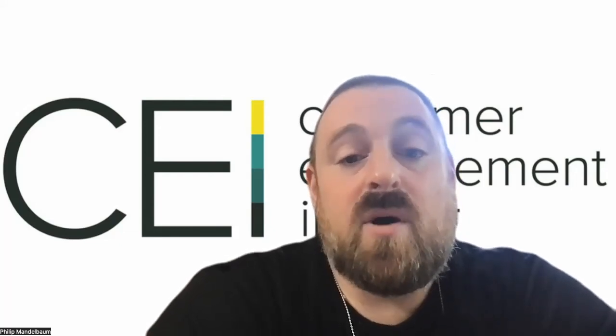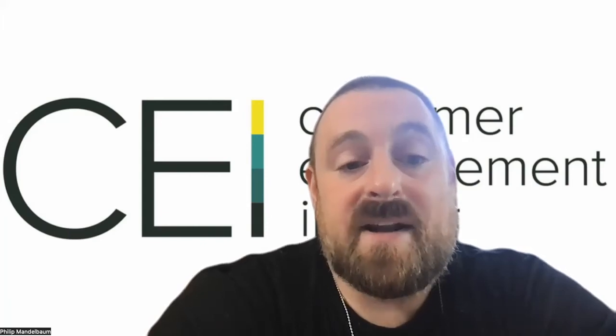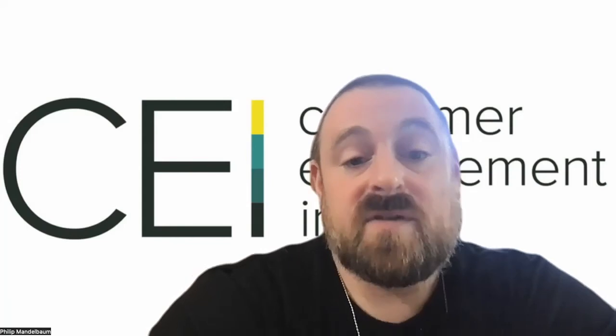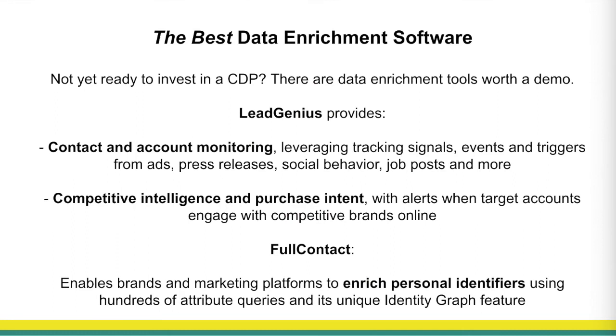And the only way to know who to target and when, where, and how to target them is accurate, comprehensive data, which can be overwhelming for less technical digital marketing teams. If you Google data enrichment tools, you'll find best of lists topped by BeenVerified, Datanyze, and Clearbit. Personally, I prefer LeadGenius and FullContact.